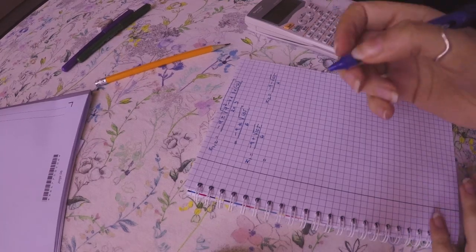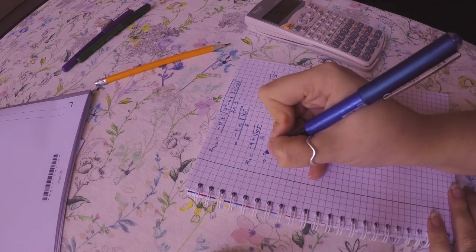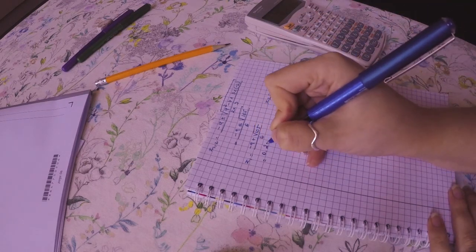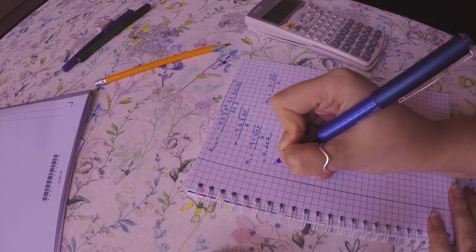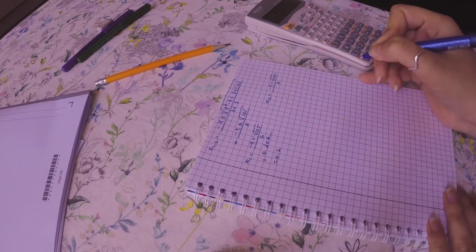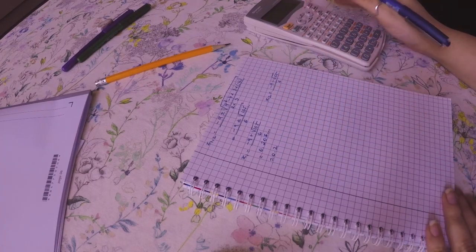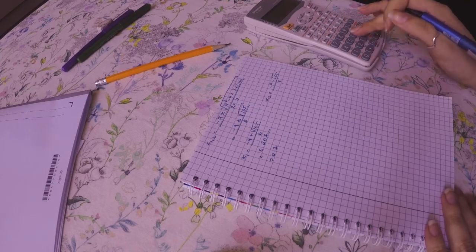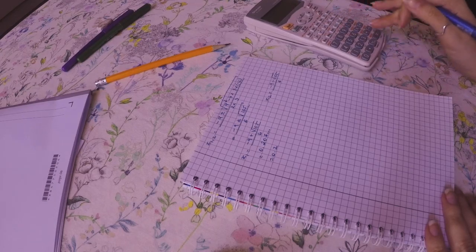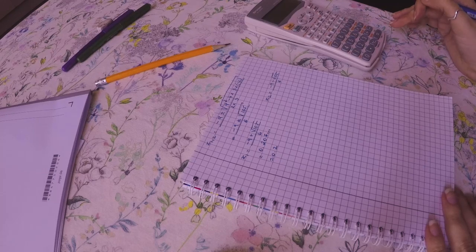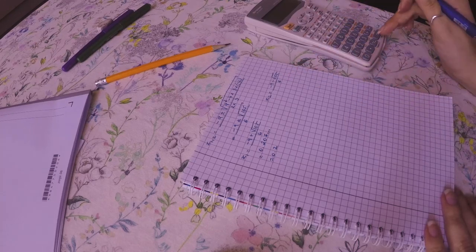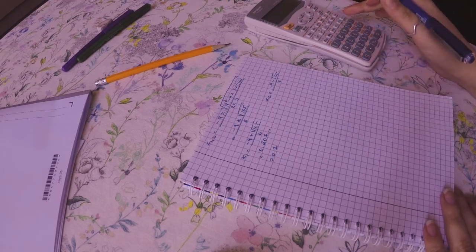Gives me a very small number. Is that the right thing? I hope I've put the right thing. 0.207 something, which is 0.2 for my 1 decimal place. I just want to check something. Yeah, I'm going to do the same thing on that side.